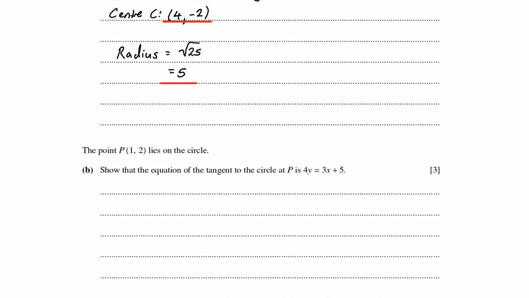Let's move to part B of the question. The point P of coordinates 1, 2 lies on the circle. Show that the equation of the tangent to the circle at P is 4y is equal to 3x plus 5.